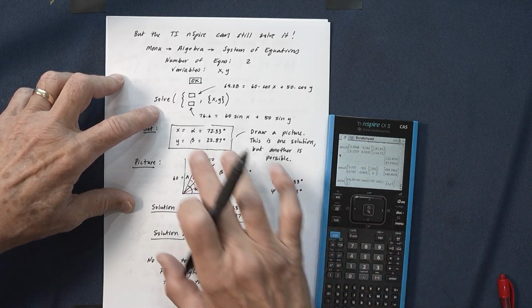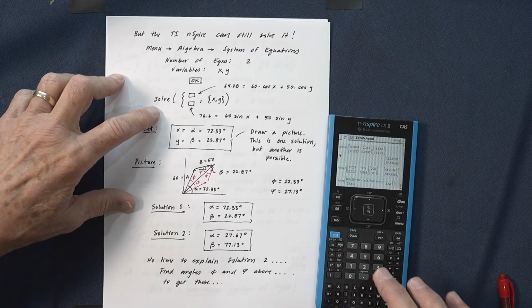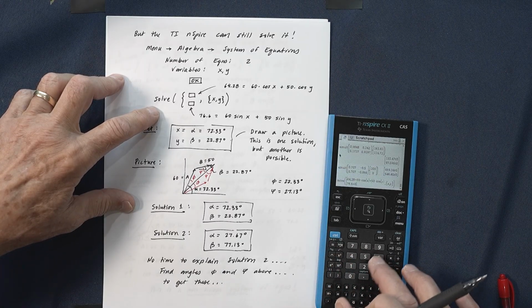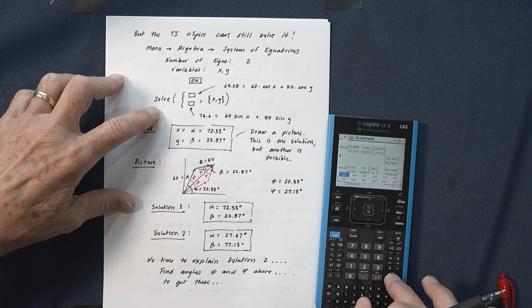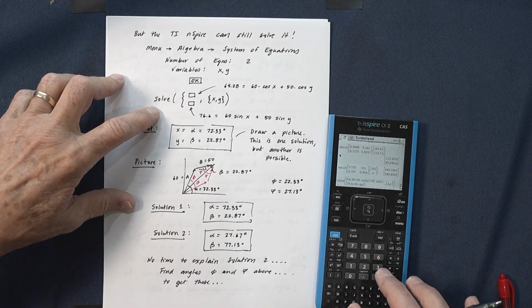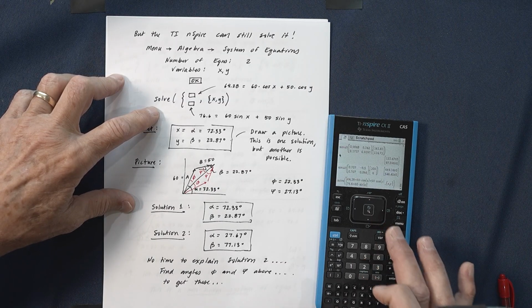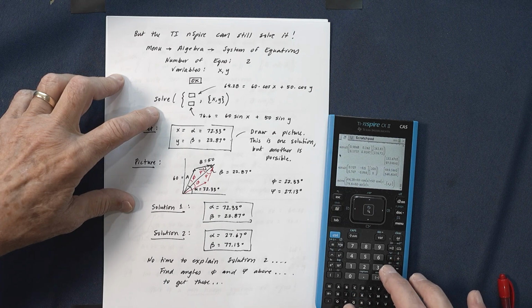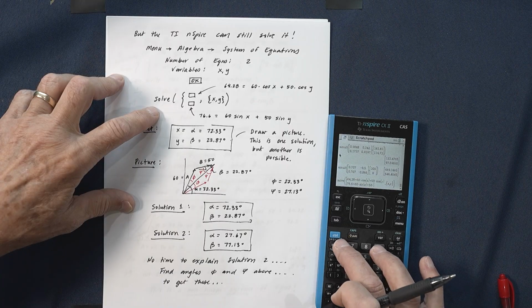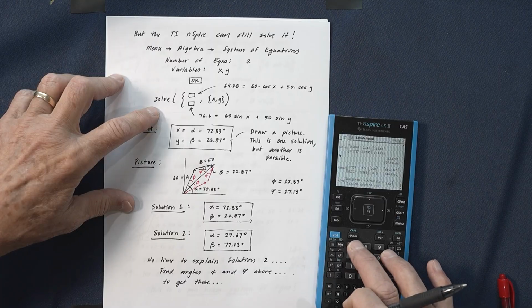Then I scroll down for the second equation, which is 76.6 is equal to 60 times trig sine x plus 50 times trig sine y.